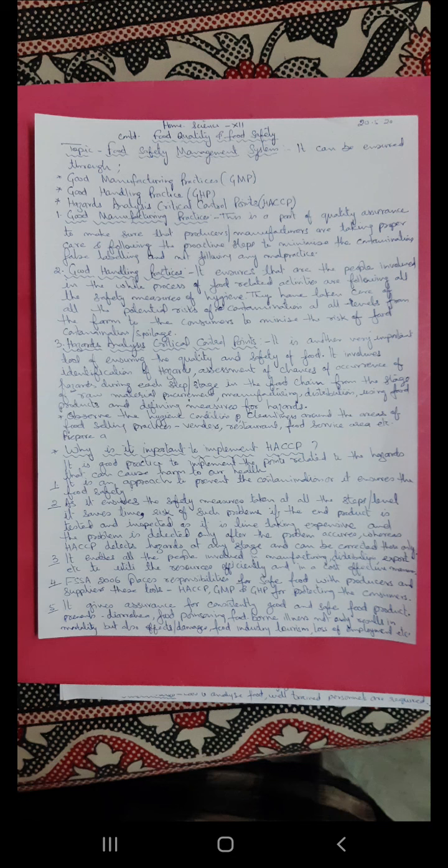If the points related to hazards analysis critical control point are implemented, the safety measures are observed at all the levels. At whatever step some hazard occurs, it is corrected there and then only. So it is a time saving tool and also a cost effective tool.